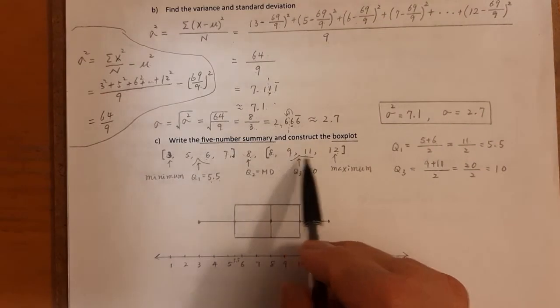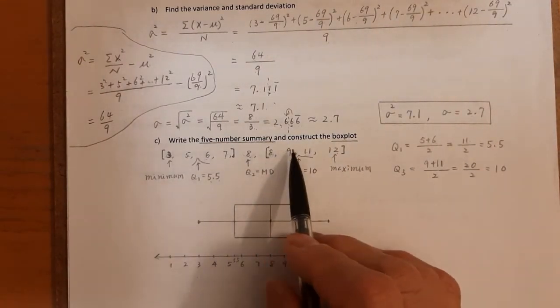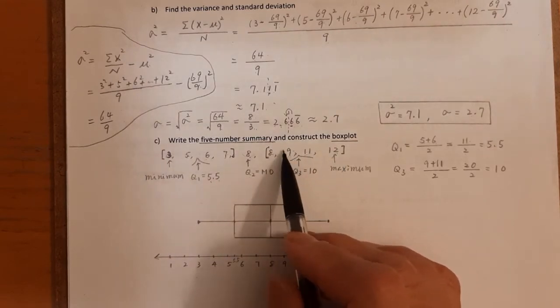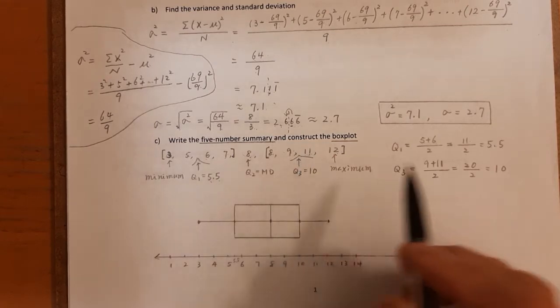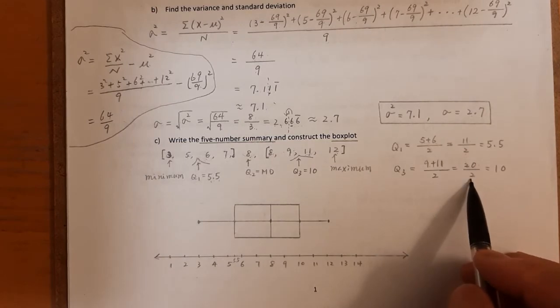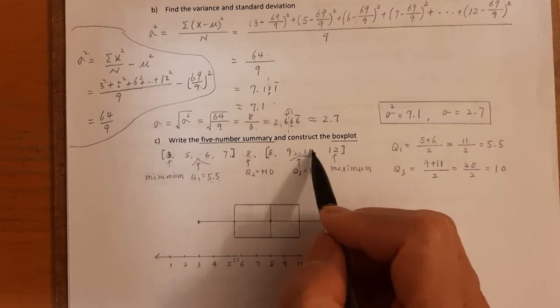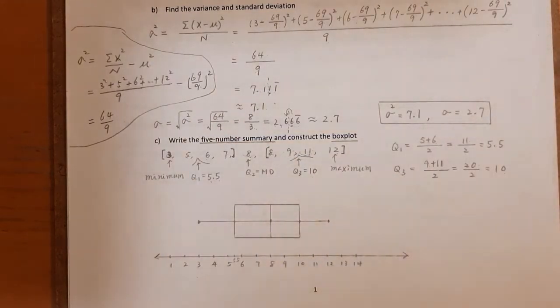The upper part also has 4 numbers, so count from the right, 1, 2. There are 2 middle numbers, 9 and 11. Add together is 20, divided by 2 gets 10. So right in between 9 and 11 is 10. We call this the third quartile.